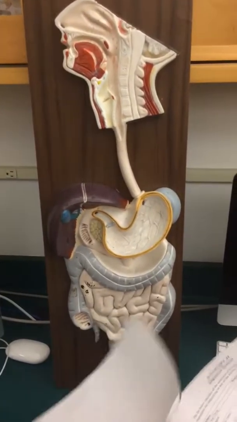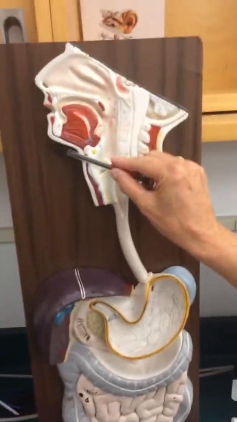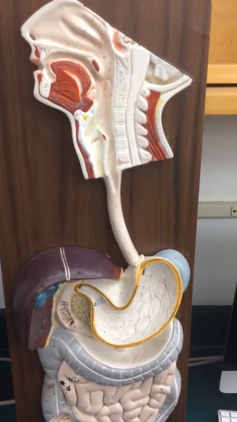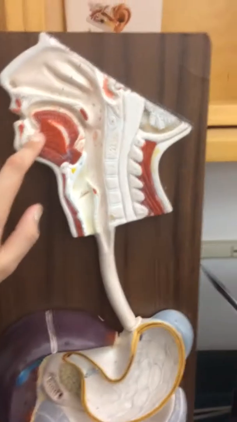Straightforward, right? It's where the mouth is. Oral cavity, she would say, what is this opening? Cavity. Yeah, what is this opening? Tongue is this big muscle sitting in there, right?